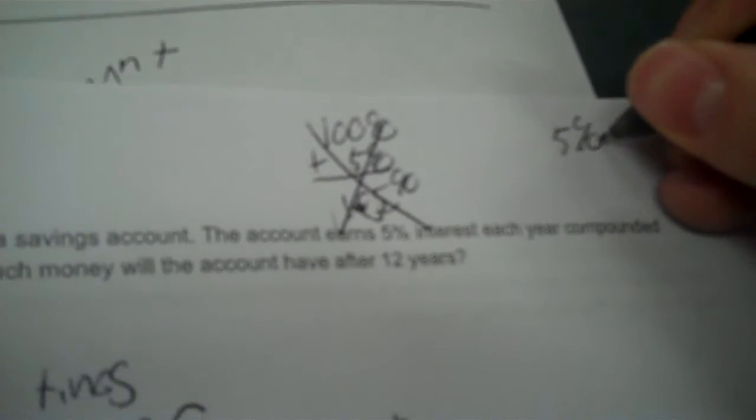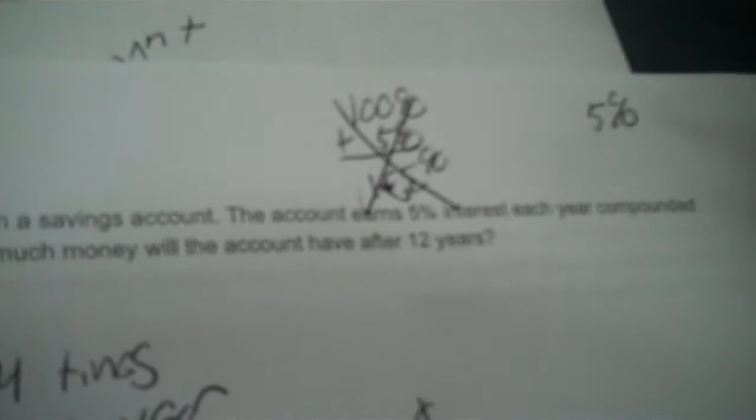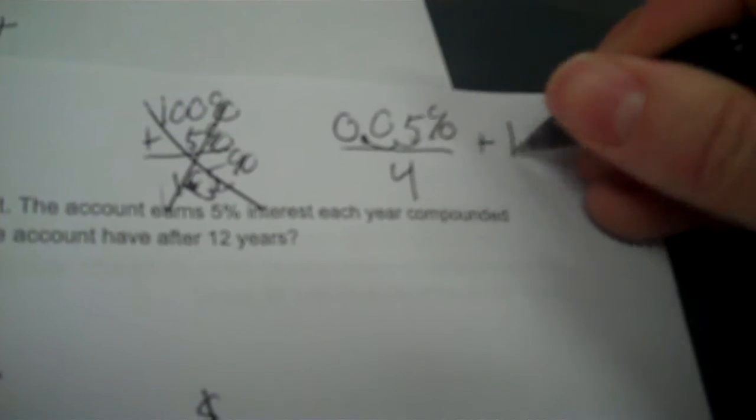What you have to do is make your 5% into a decimal, okay? So it's 0.05. You are going to divide that by 4, and then you're going to add 1, okay? And you add the 1 is like the 100%, okay? That's why I'm adding 1. That's like 100% just in decimal form, okay?